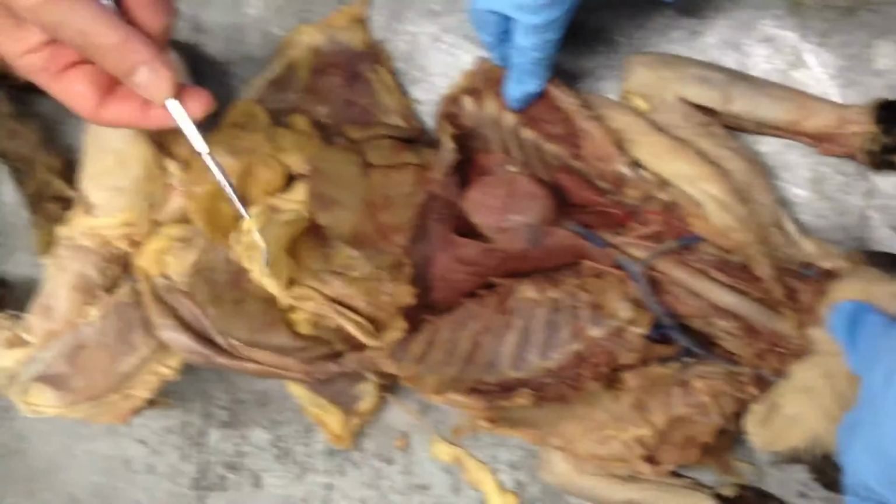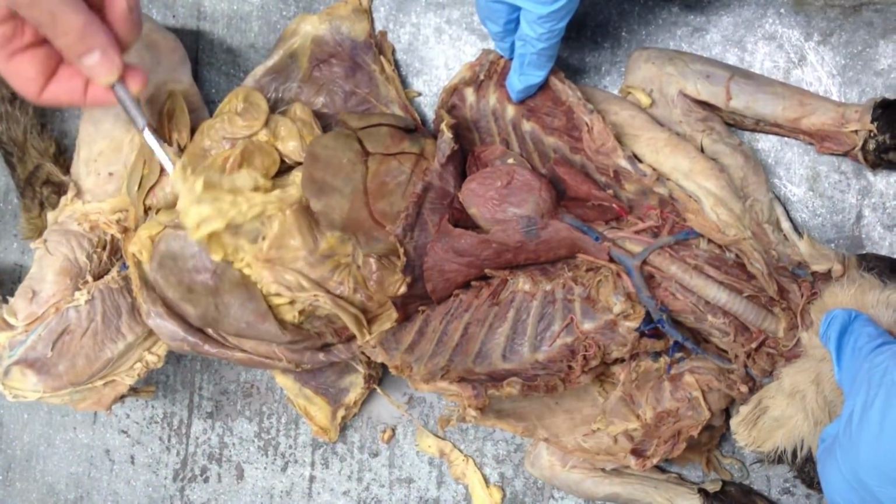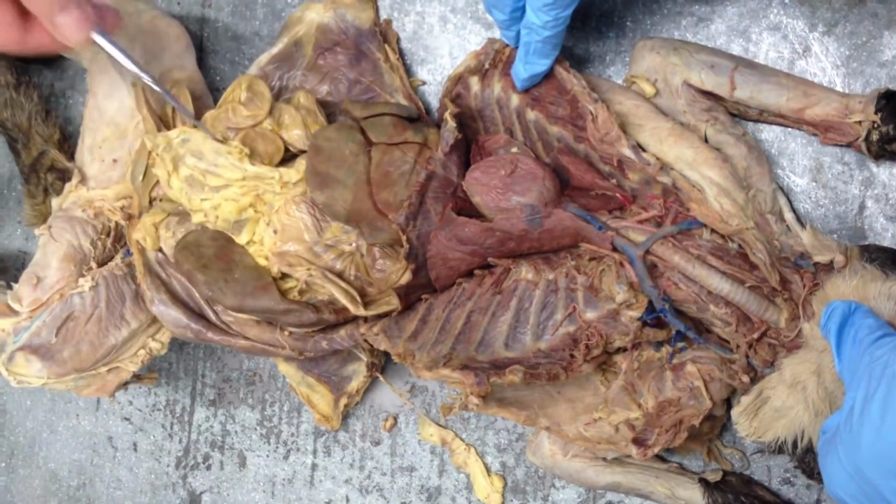This is your greater omentum. Abdomen. Ooh, that looks nice. Wow, this fat sheet. And then a lesser omentum.